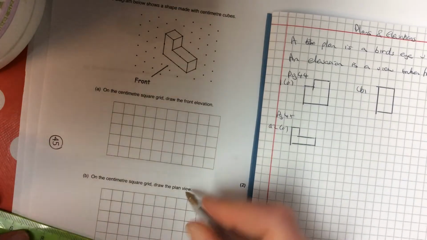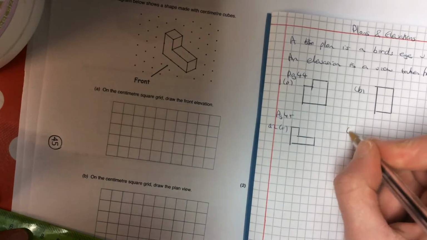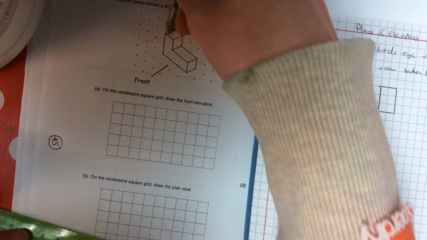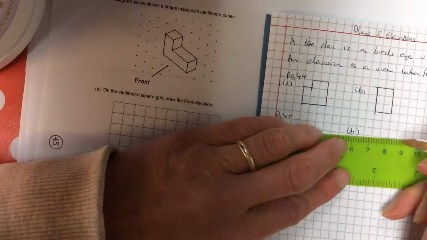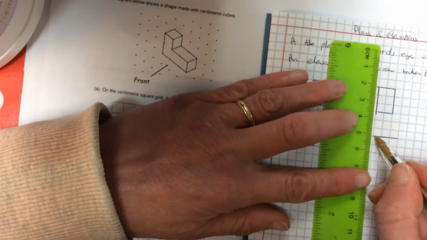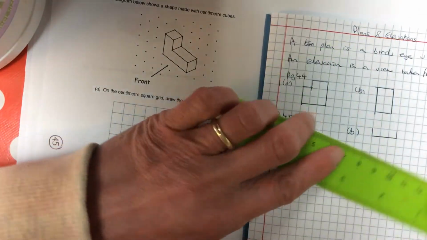Part B is the plan. That's looking straight down at it, as if you're a bird looking down. So if you're looking straight down, you would just see a big long rectangle. 1, 2, 3 squares along and 1 square of thickness. That's all you have to do for that one.